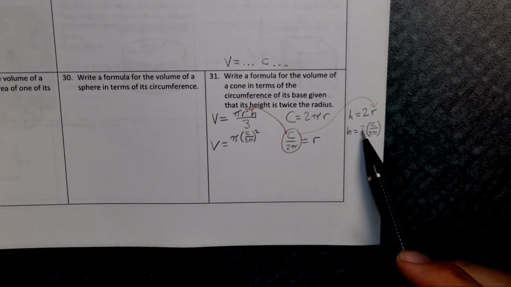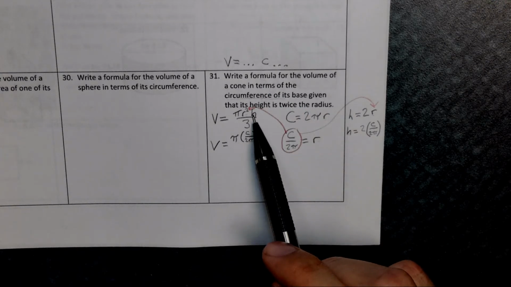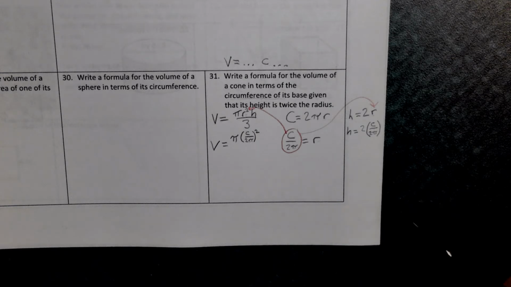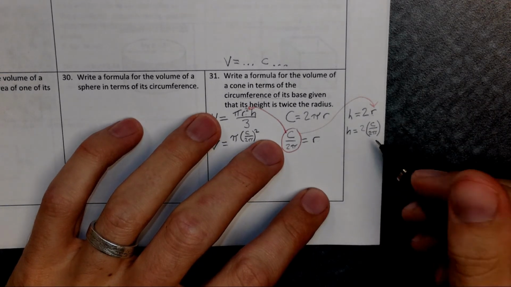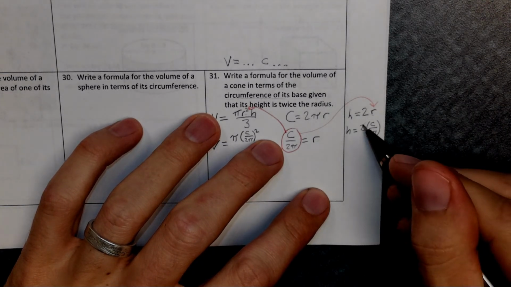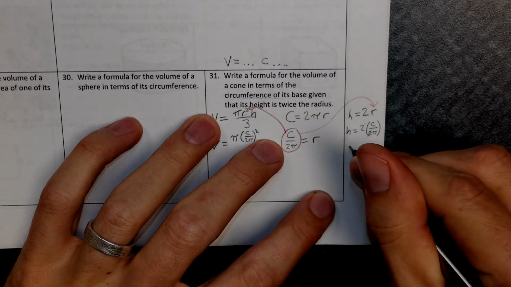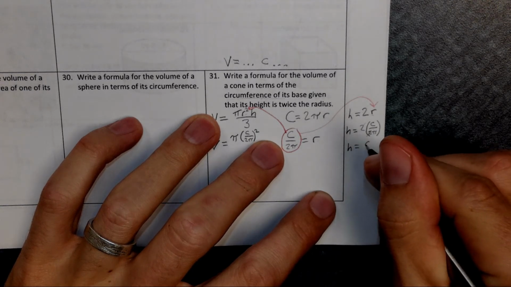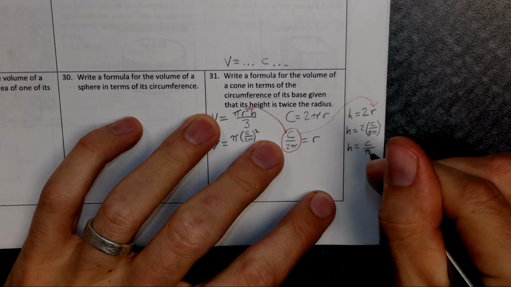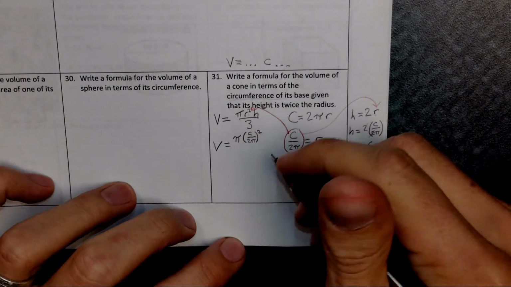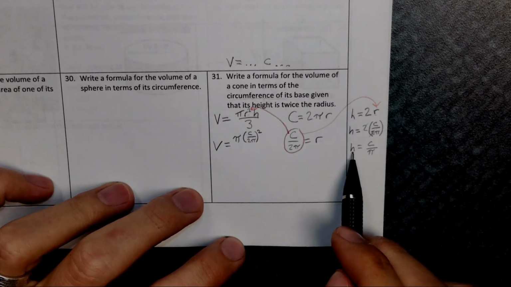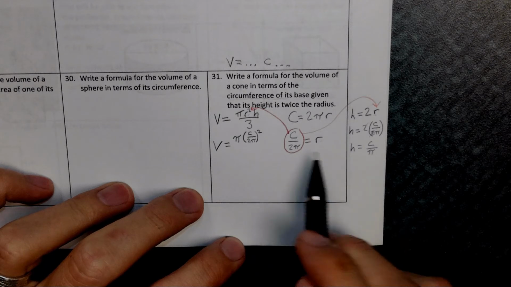That means we should be able to make a substitution back into this formula. But first, let's see if we can reduce this a little bit. So those 2's would cancel, a 2 on the top, a 2 on the bottom. So then the height is just c divided by pi. And we're going to come back and plug that in for h. So we're substituting the c over pi in for h.